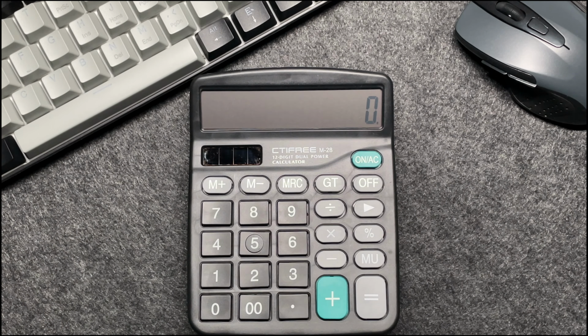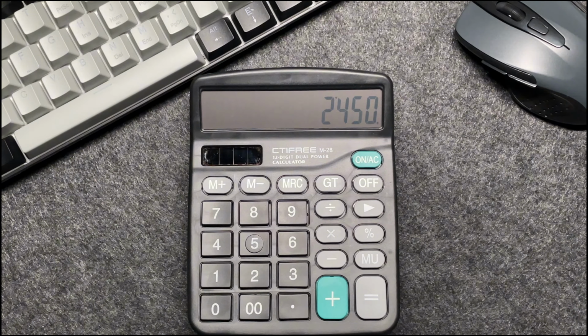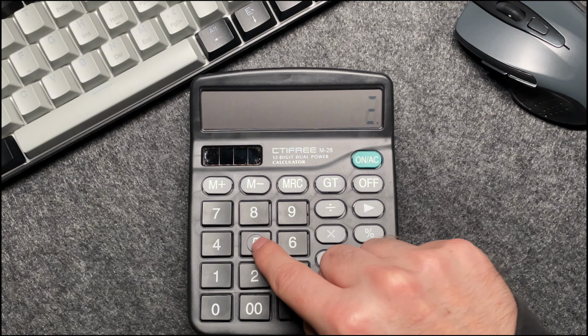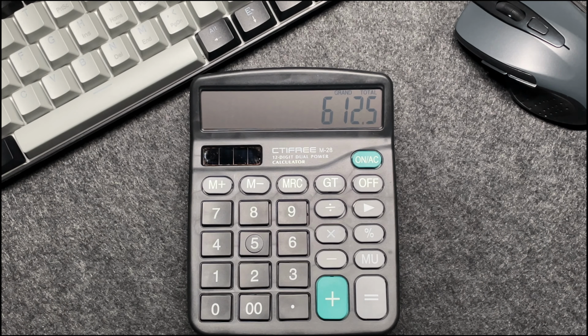Imagine you have an item priced at $2,450 this time. Let's enter it into our calculator, $2,450. Press the multiply button, multiply by 25, and press that percentage button. So after a 75% off, the final price comes out to be $612.50.